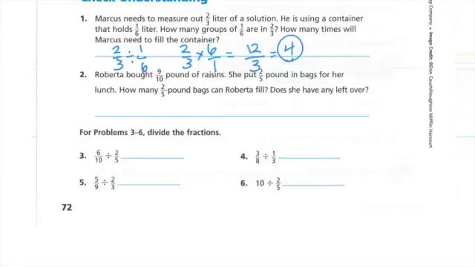Roberta bought 9/10 pound of raisins. She put 2/5 pound in the bags for her lunch. How many 2/5 pound bags can Roberta fill? Does she have any left over? Okay, so again, when we're setting up a problem, we're going to put our whole amount that we have first. So we have 9/10 of a pound. That's what we're splitting or dividing into smaller bags. The smaller bags are 2/5.